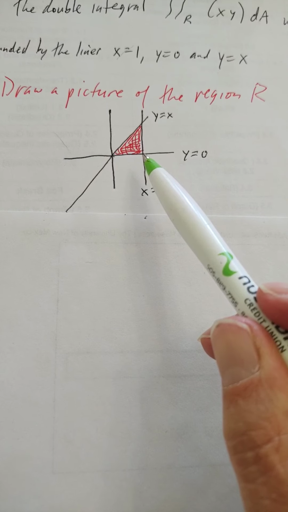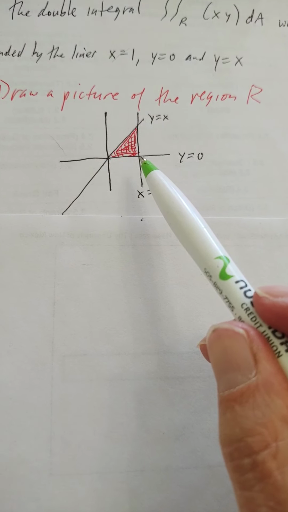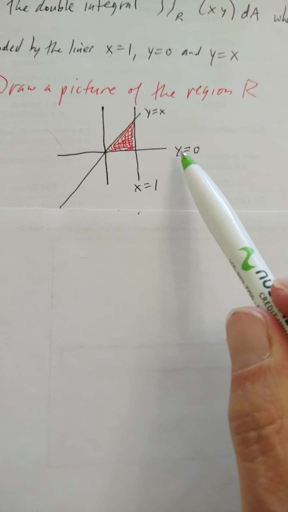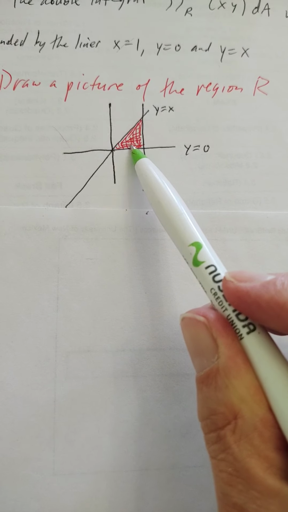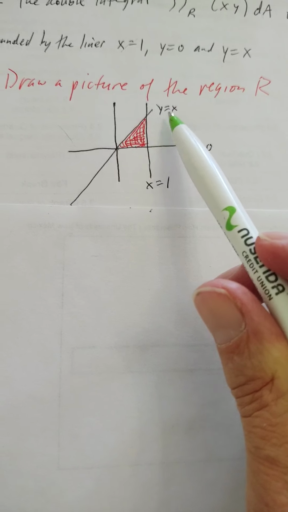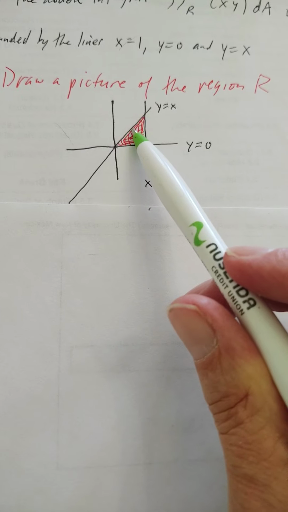And then the inner integral, because it's not a rectangle, has to have at least one variable endpoint. So to get this whole region, you start from the base, which is clearly y equals 0. So I'm going to integrate from y equals 0, and then when I draw a vertical line parallel to the y-axis, I bump into this line, which is y equals x. So we're going to integrate from y equals 0 to y equals x. That will be my inner integral.